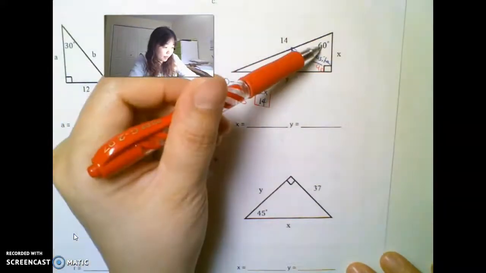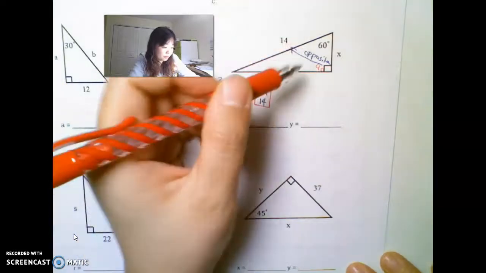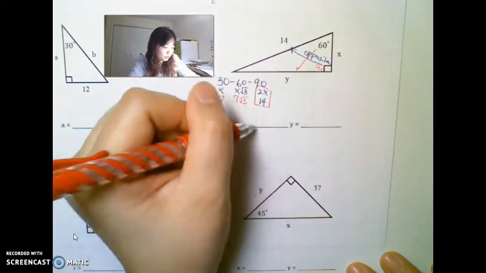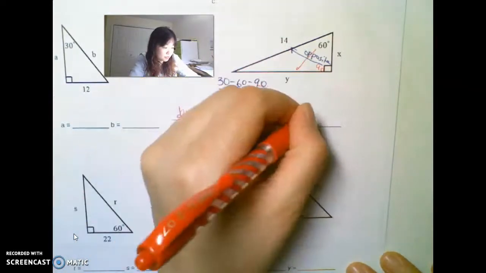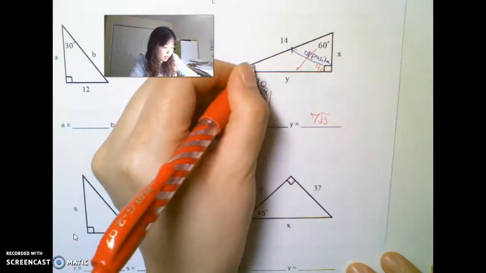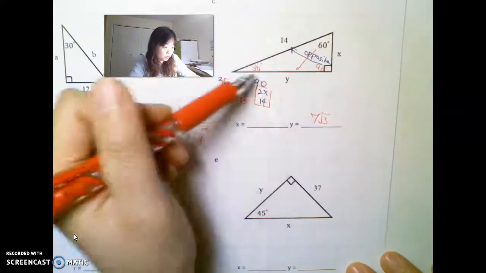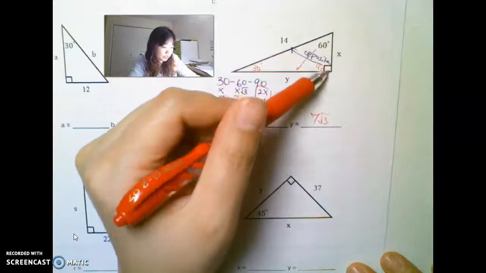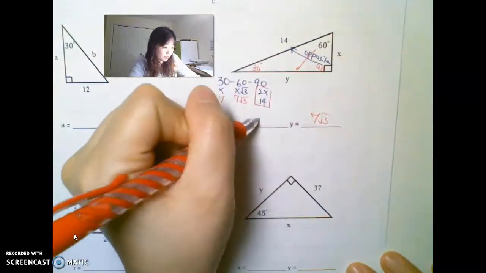So I know we have 60. Opposite of 60 is y. So y is opposite of 60. So that's 7 root 3. And then it doesn't say so, but you know it has to be 30 because it's 30, 60, 90. So opposite of 30 is 7.